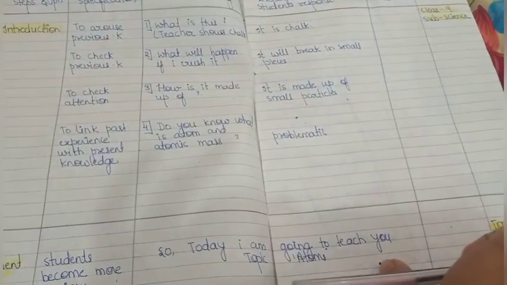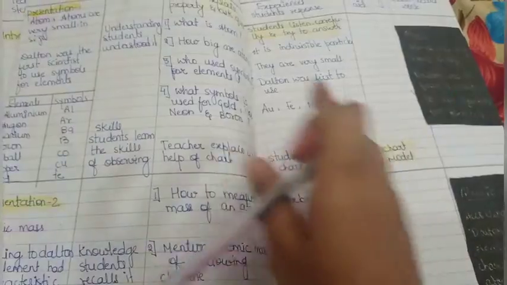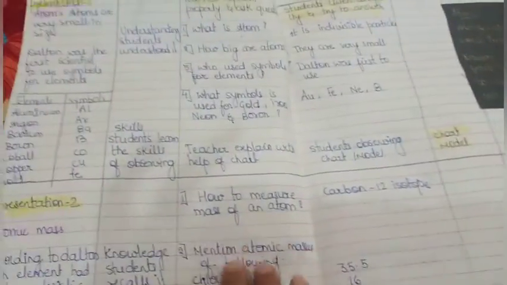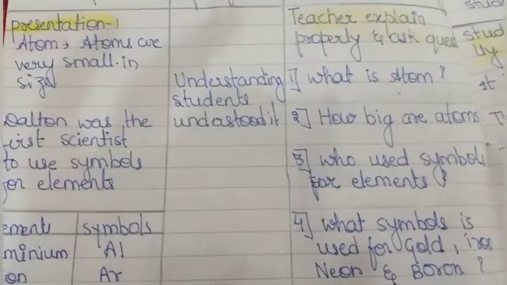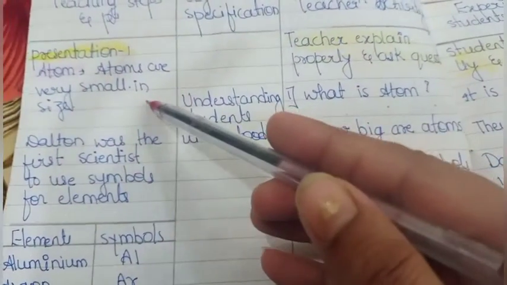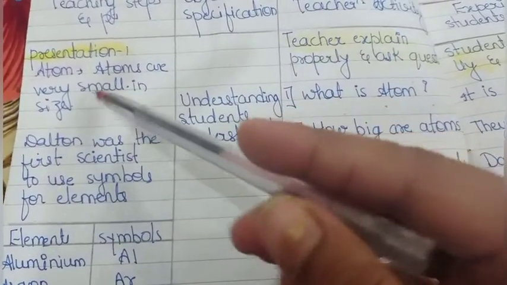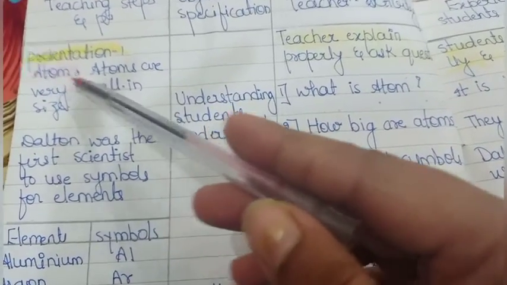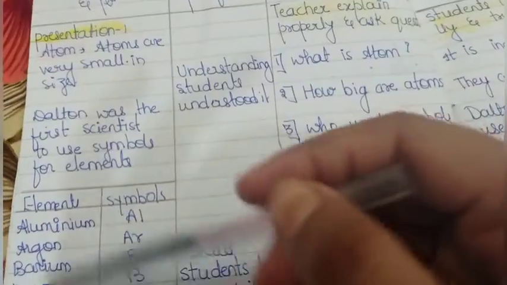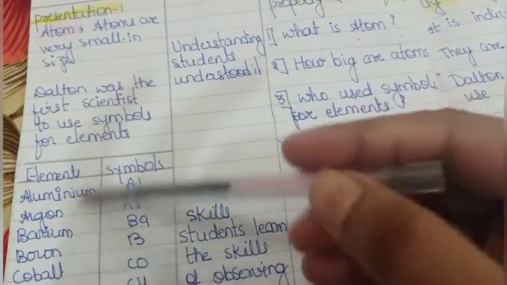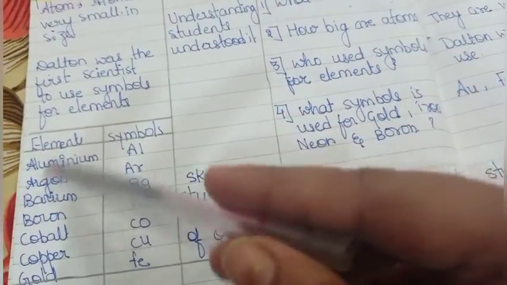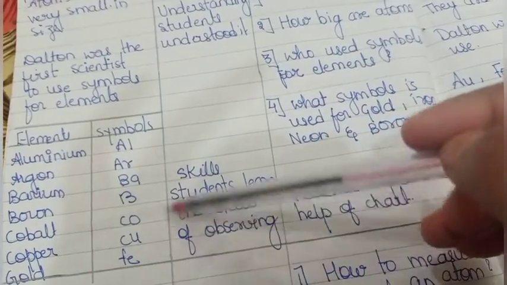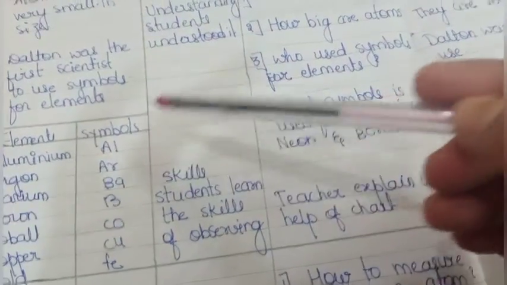Here you can see overall look. Now here you can see presentation 1. Let me show you. So here we have to give the definition of atoms. We have to write all the main and important points on the blackboard. You can see here I have also made columns of elements and symbols.